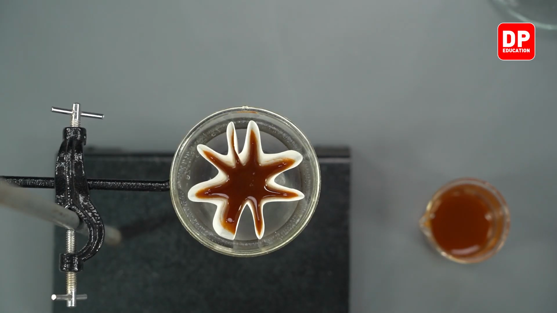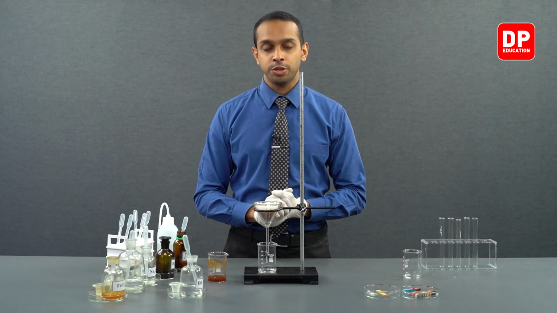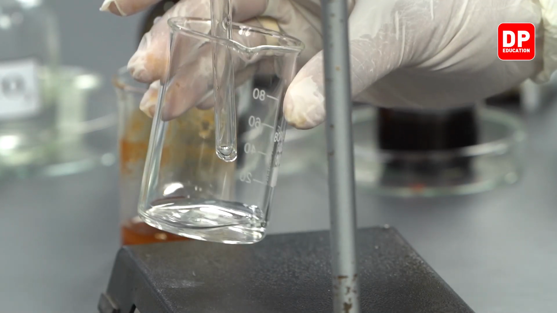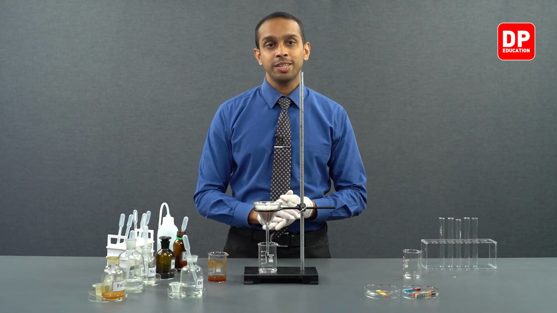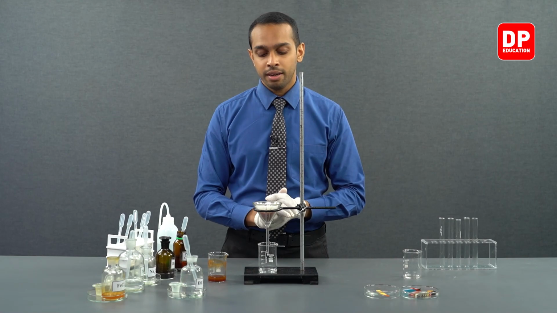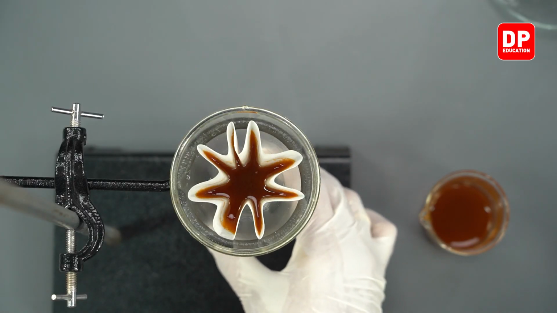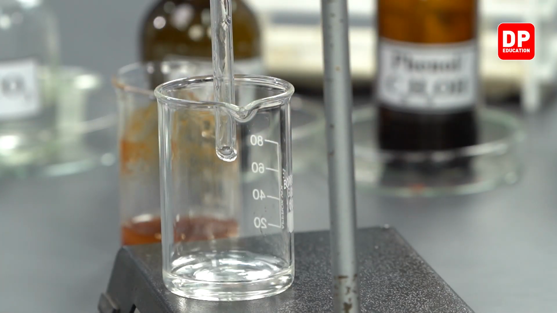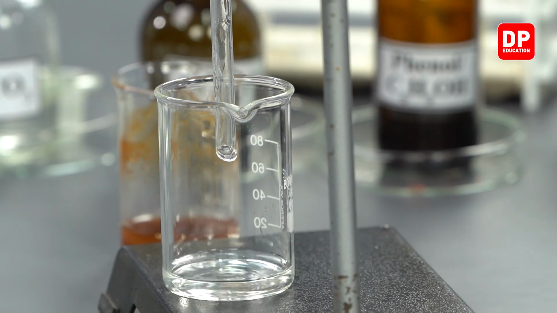As you can see, when we transfer some of our suspension onto this filtering mechanism, you can see the solution is separated from the precipitate. On the filter paper, you will see ferric hydroxide precipitate remaining, and the filter paper will filter out the ferric chloride neutral solution. So, what you have here in the beaker is our ferric chloride neutral solution.